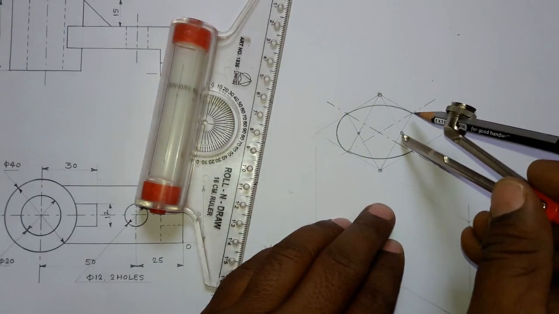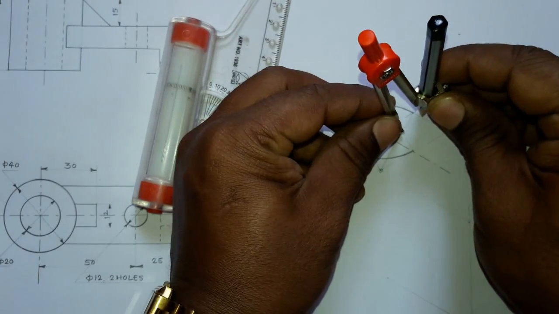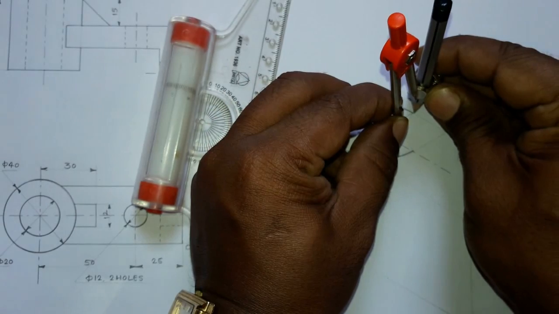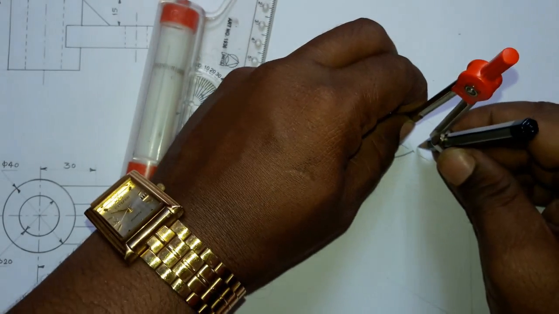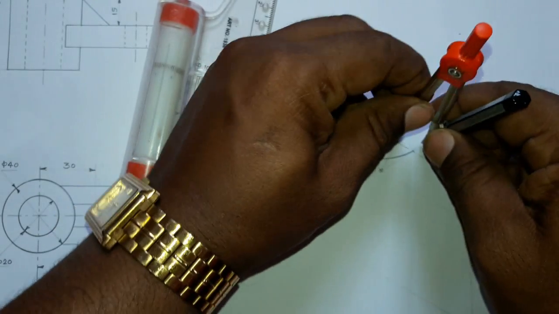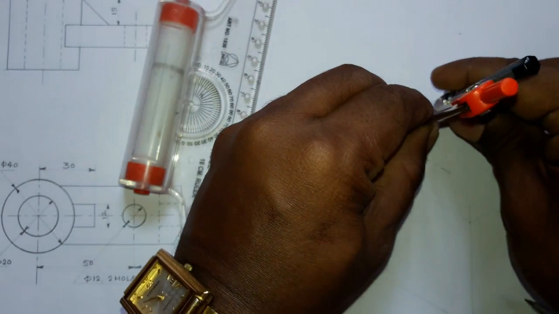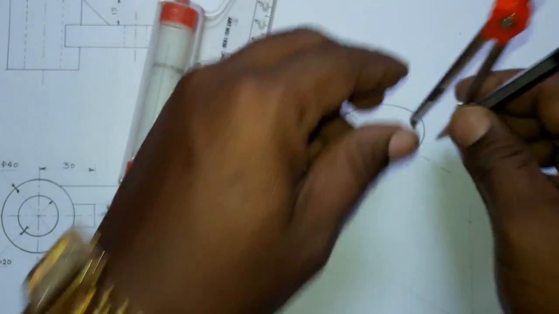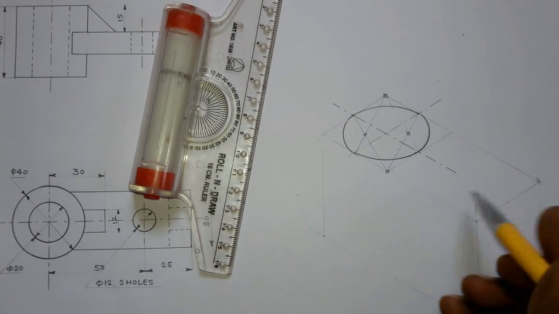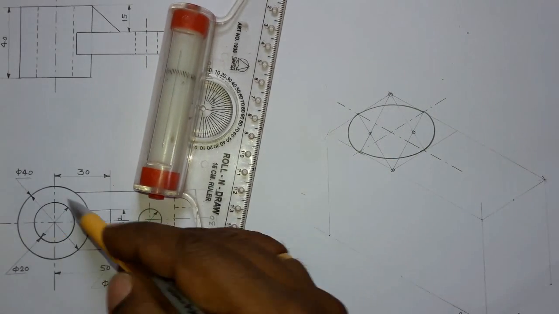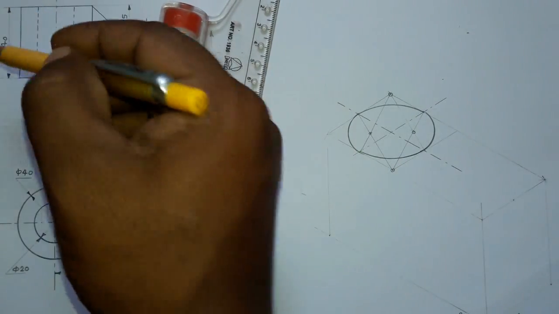Similarly, this one also. So this is the external circle of this cylinder. Then the height of the cylinder is 40 mm.